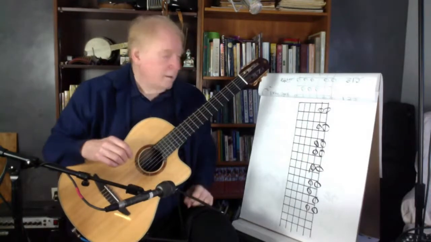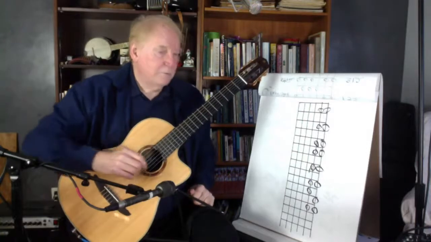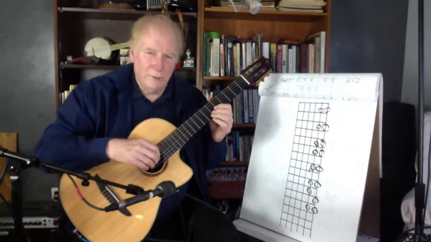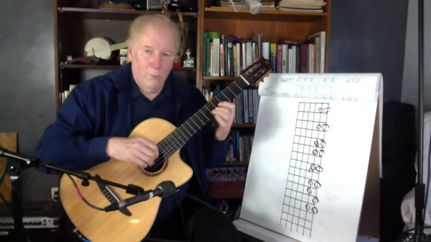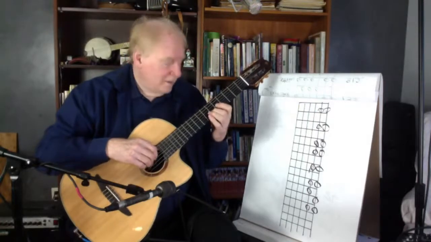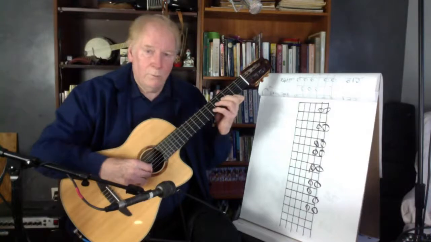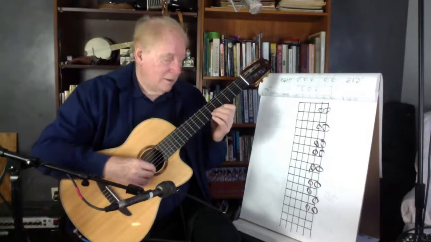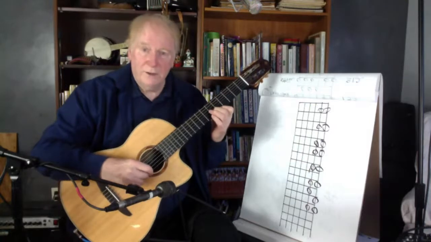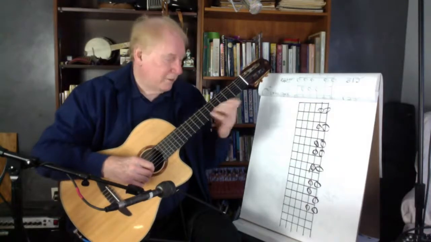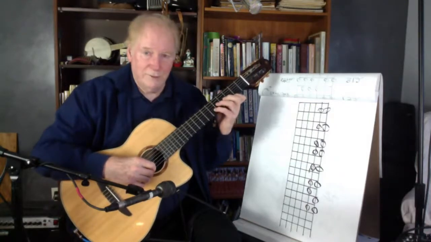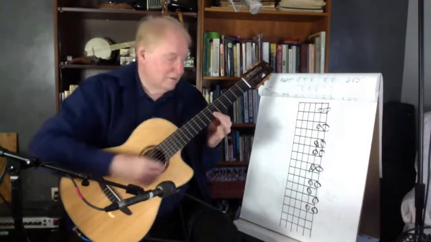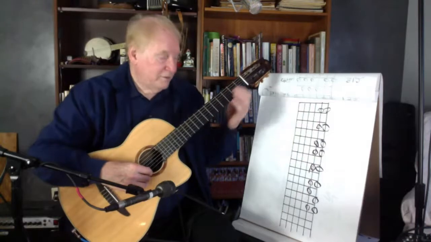A 6th. I'm talking about intervals between notes. 1, there's no 0 in music, so 1 is a unison. A step apart, 1 step apart is called a second. And then 2 steps apart is called a third. So don't think too much about that. That's just the language we use. And that's a 4th. Straight across. On so many strings, straight across.